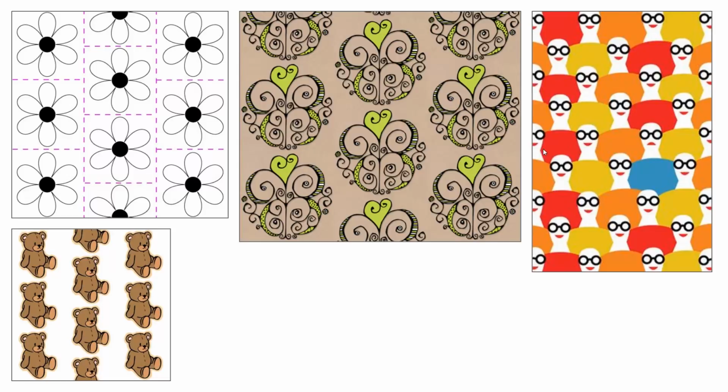Some more examples of this. This is a crazy one here, where the eyeglasses of the crazy woman with the crazy hair are lined up with each other, and then the glasses and the face have dropped by half. All right, pattern dropped by half. This fits in between those.